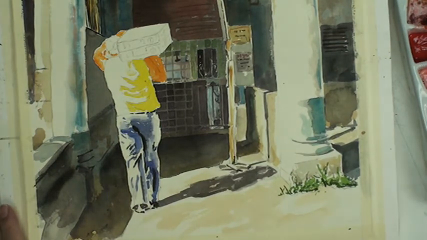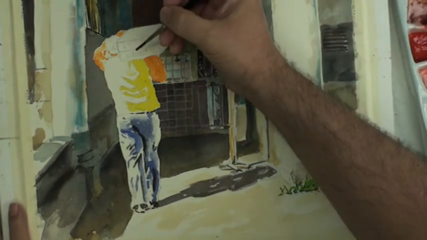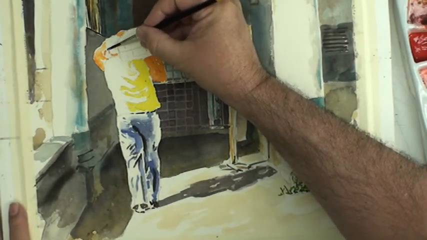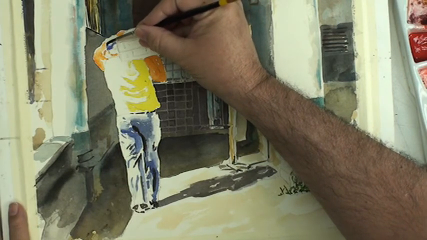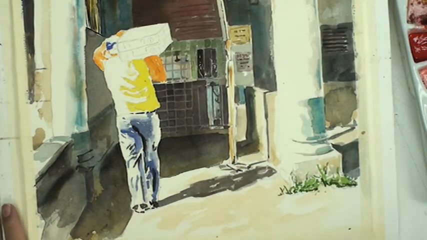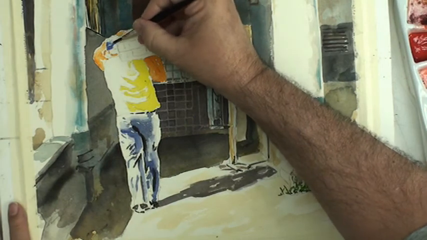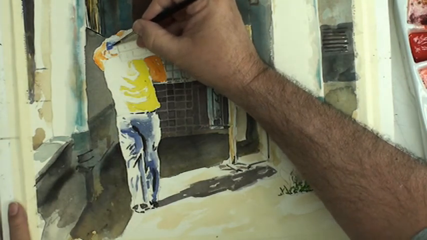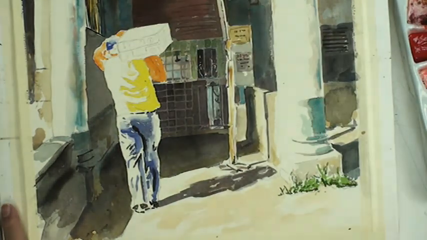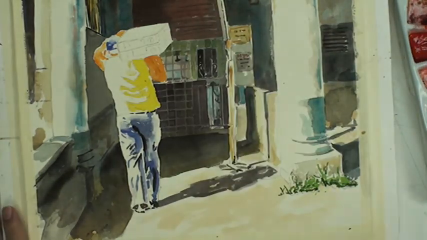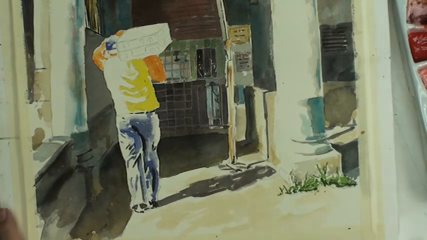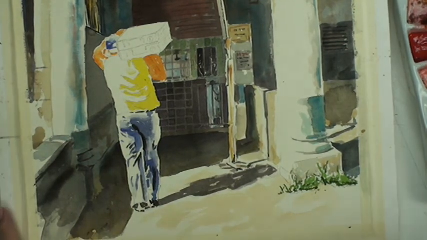Add a little dry time. I'm going to give him a violet cap. Match the pants a little more. There we go. Give him a little more of a uniform look. Go. The boxes he's carrying. A little bit.